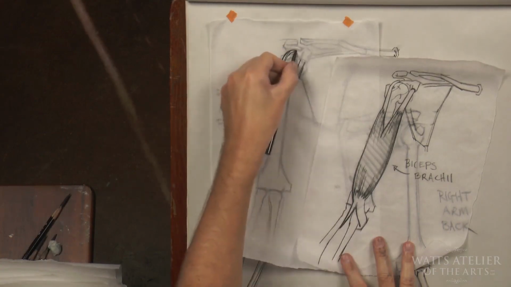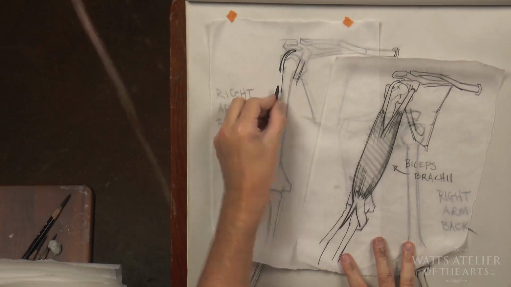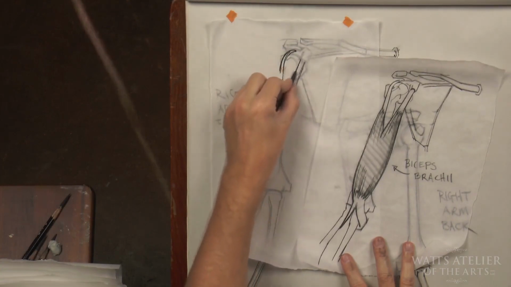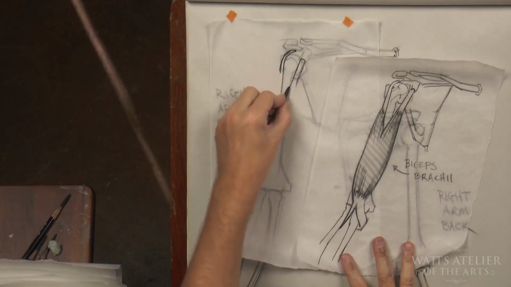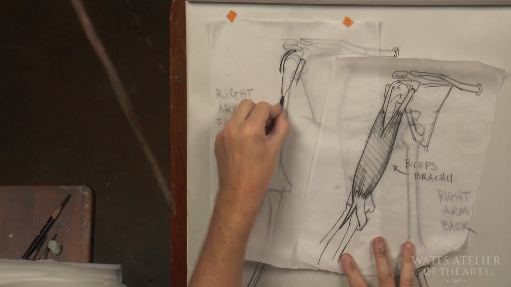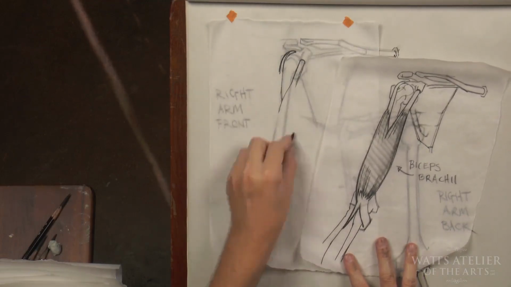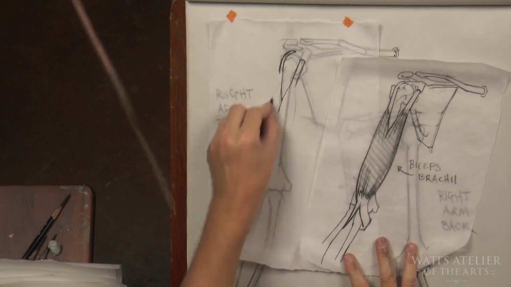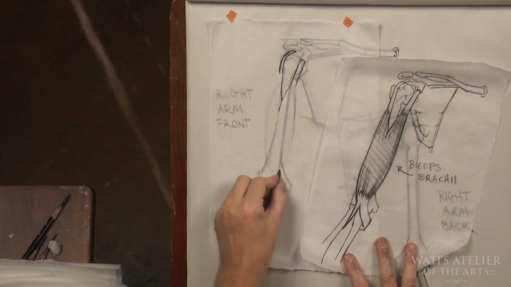It's going all the way up and around the other side. Look at that kind of thing going on up here. Generally speaking, it's just going to sit about in there, right? And then it turns into tendon.